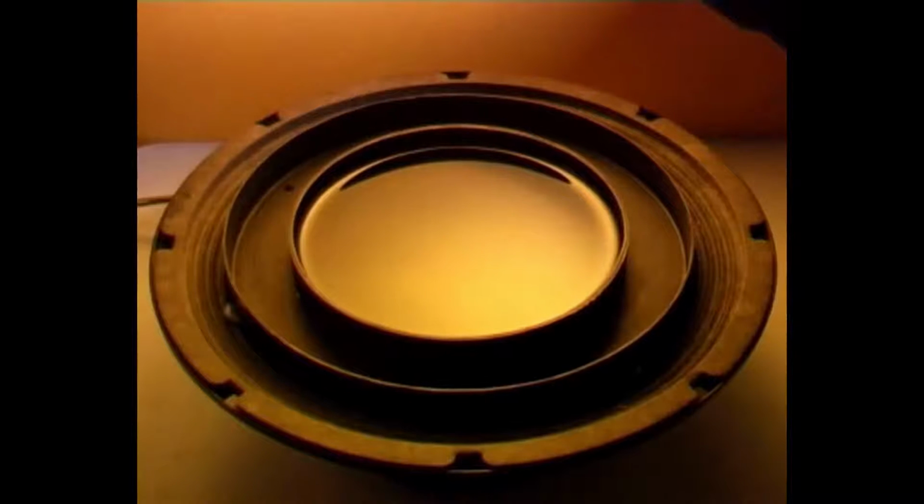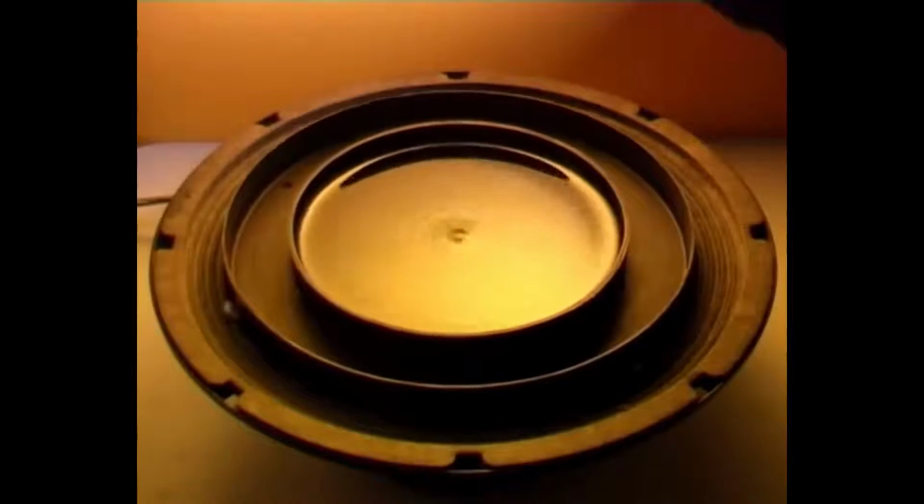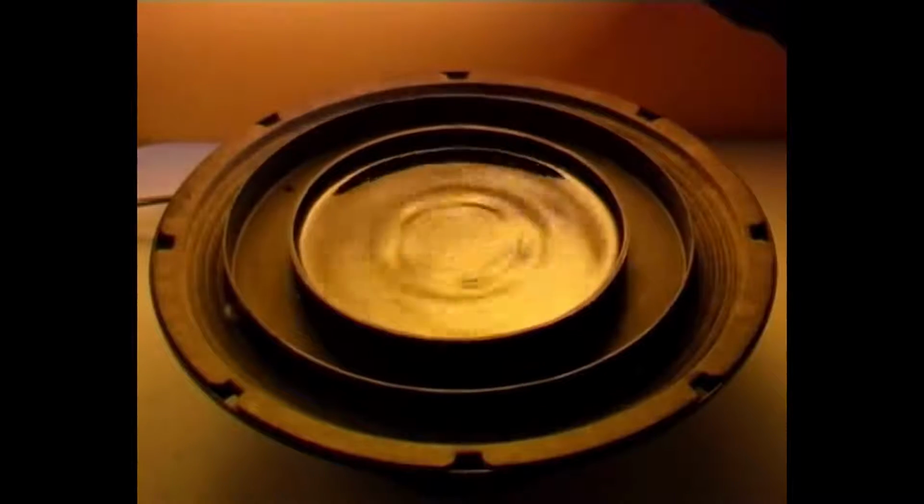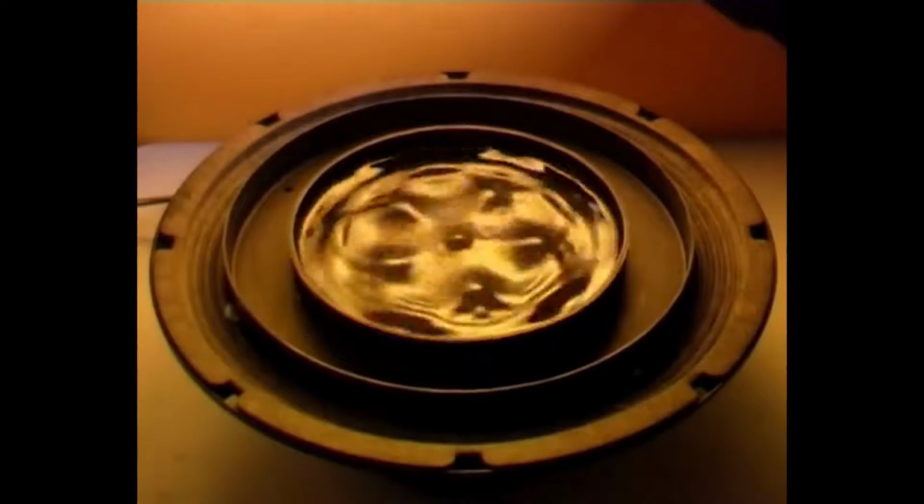Here, a dish of water is vibrated with a low frequency sine wave. As the volume is increased, the circular ripples transform into a dynamic pattern with five-fold symmetry.